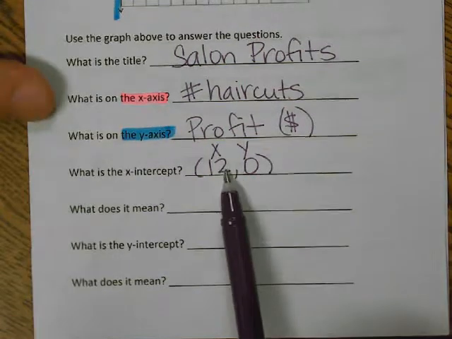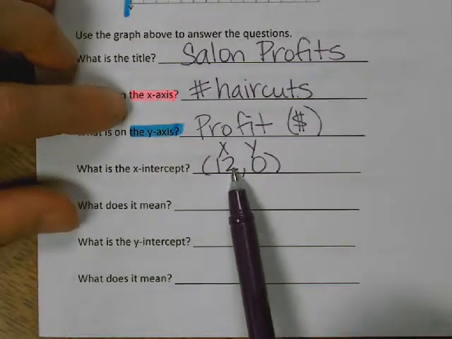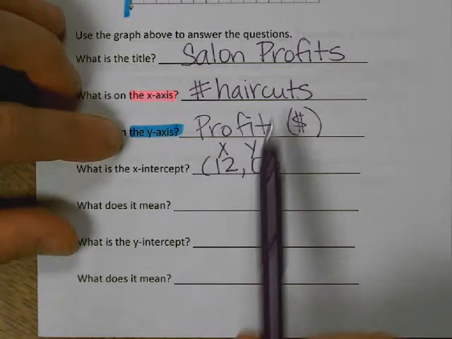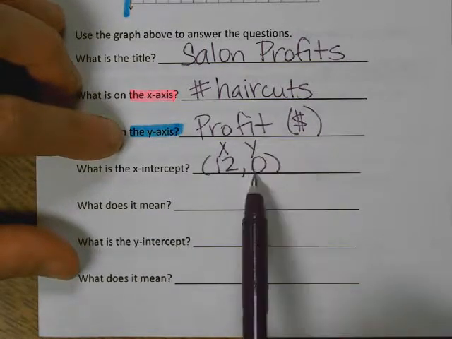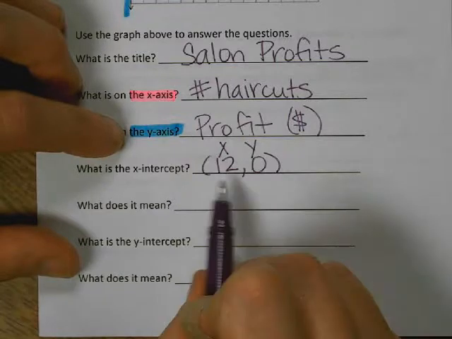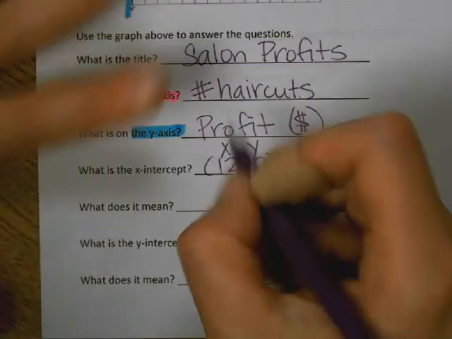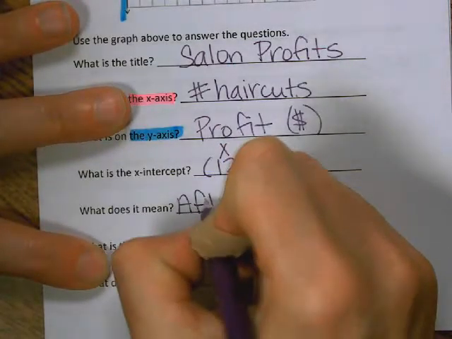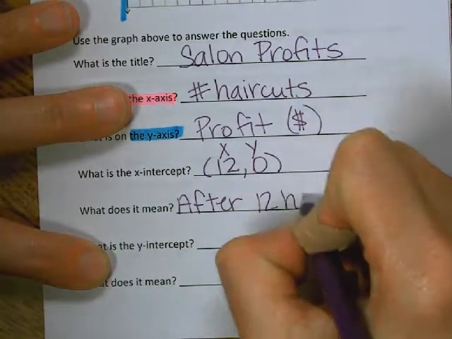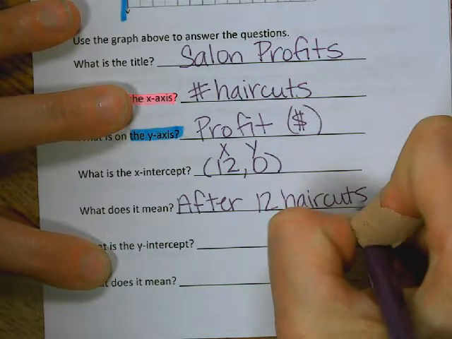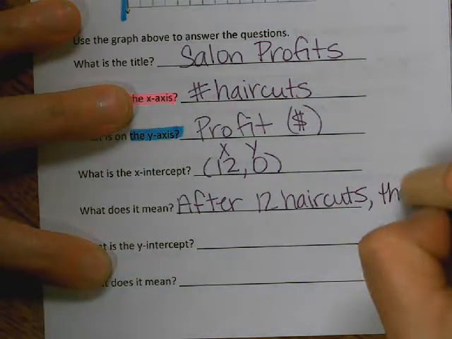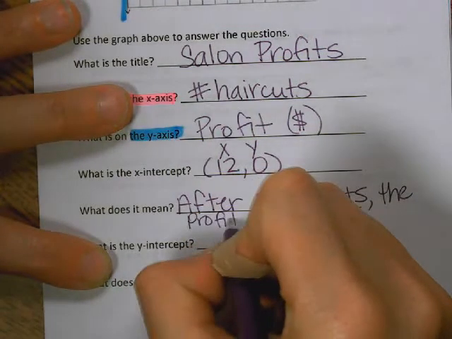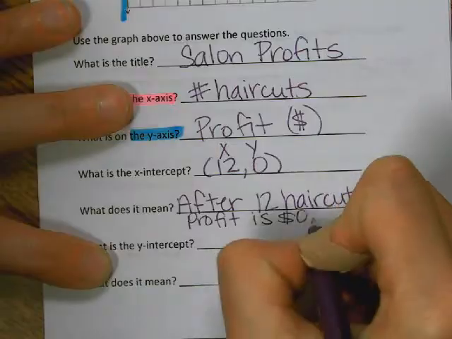So this means I have 12, what is on the x-axis? Haircuts. And on the y, it's profit, so $0. So what does this intercept mean? It means after 12 haircuts, the profit is $0.